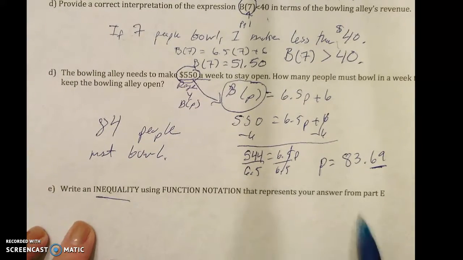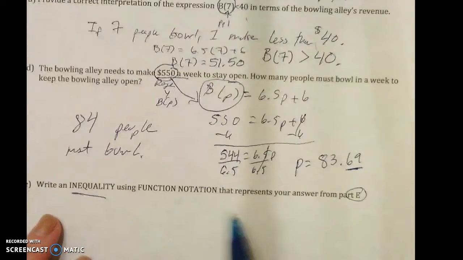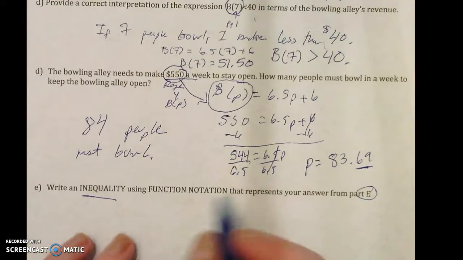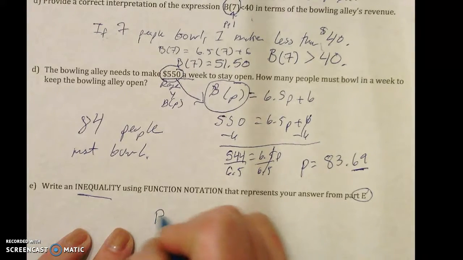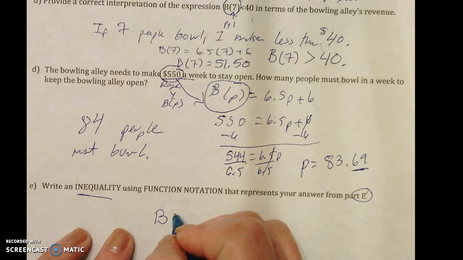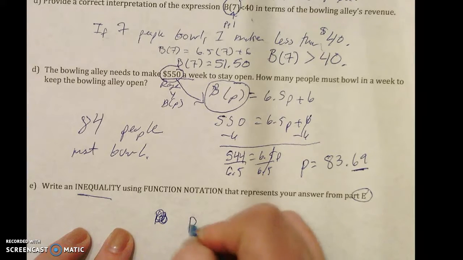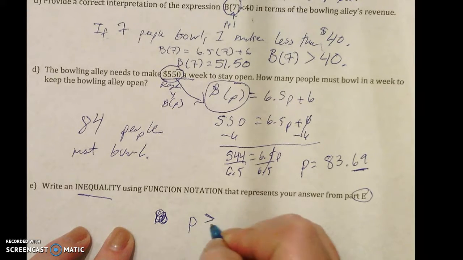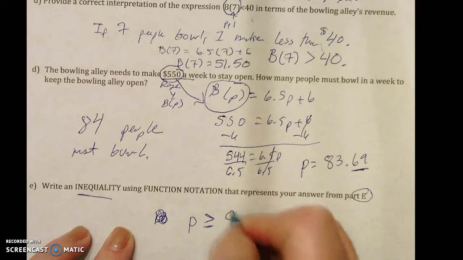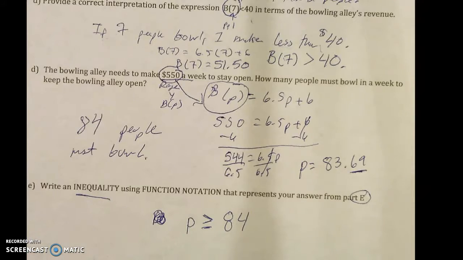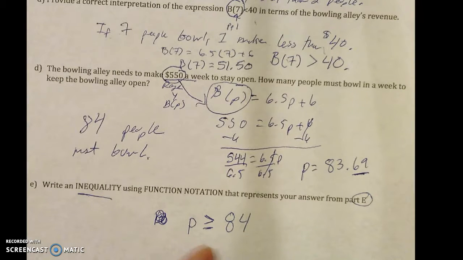So then here I want you to write an inequality for my answer in part E. So in order for the bowling alley to stay open, well, P needs to be greater than or equal to 84. So any number of people that is 84 or more in the week is going to let us stay open.